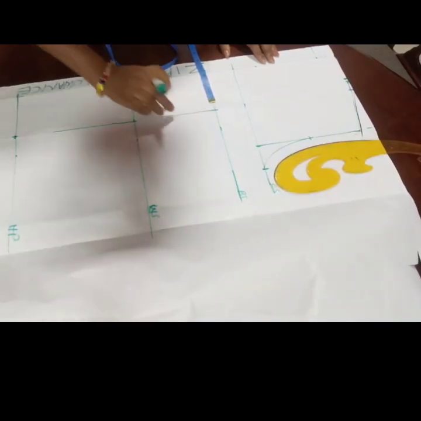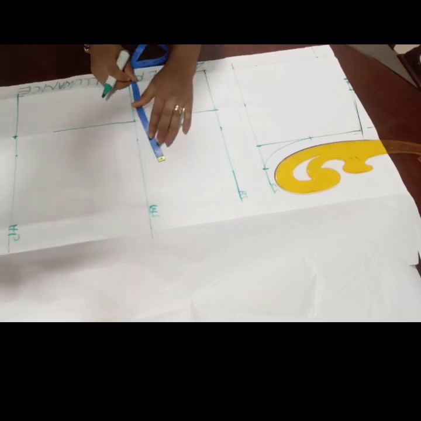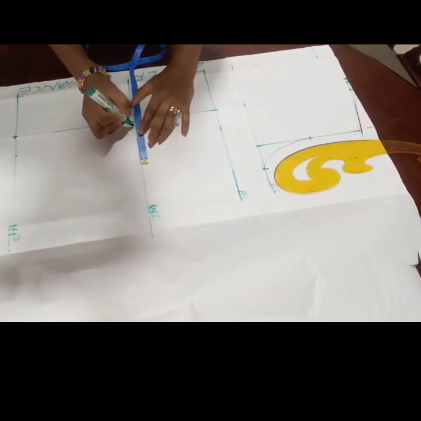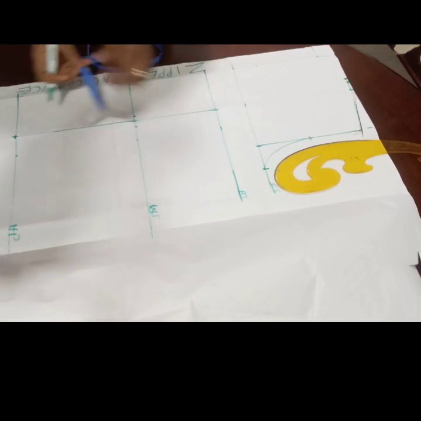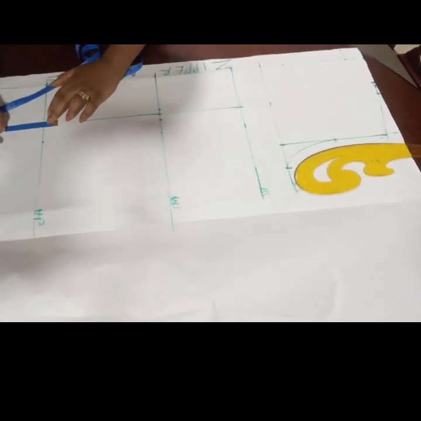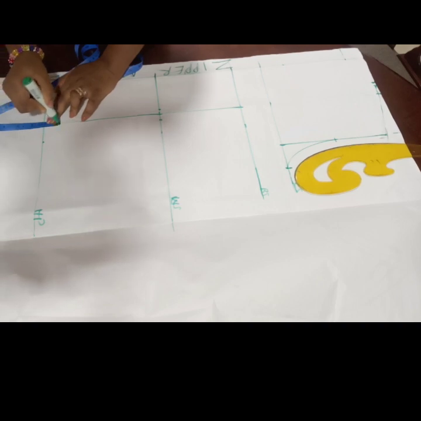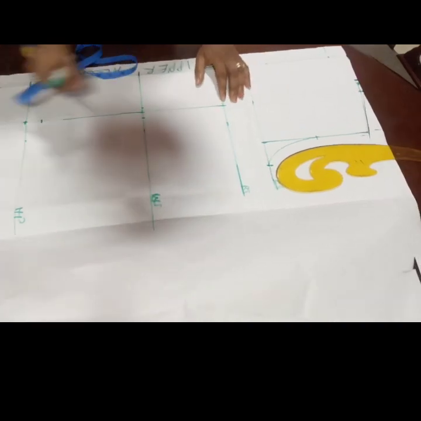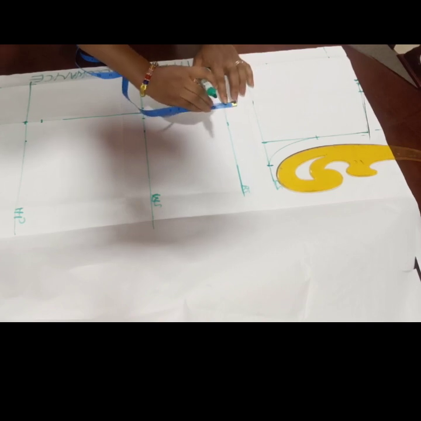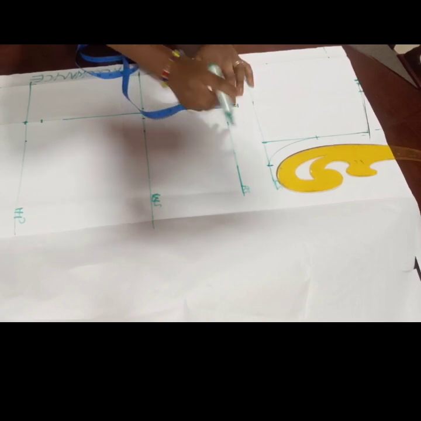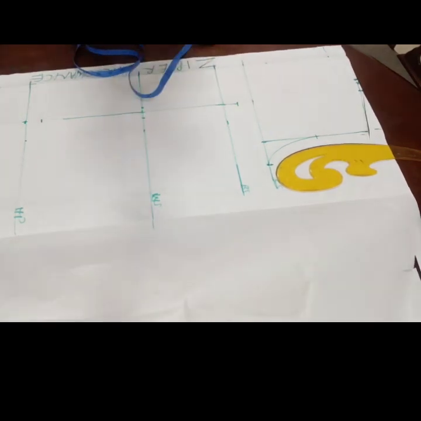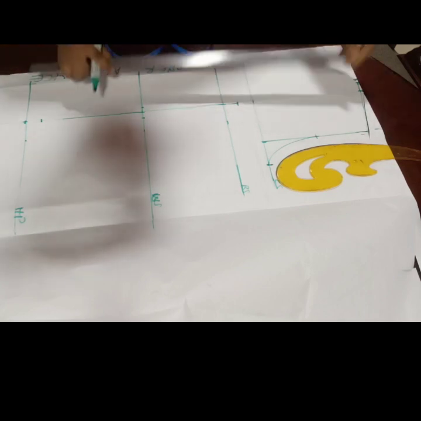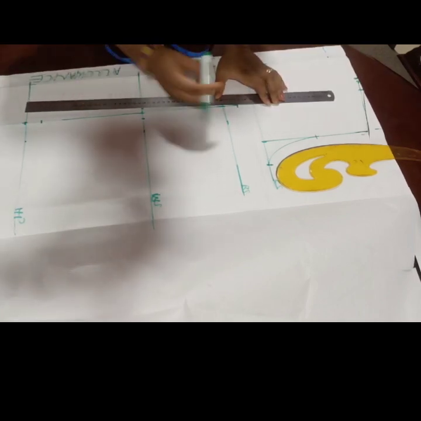Now for the waist dart, I've just marked the regular waist dart, 1/2 inch on both sides. And then for the hip, I'll come up by 1 inch. Then on this bust line, I'll go up by 1 inch before the chest line. Okay, so with the ruler, just mark it out like this.